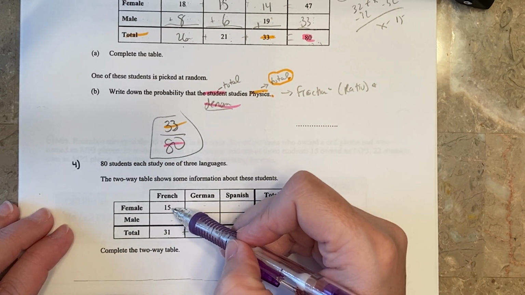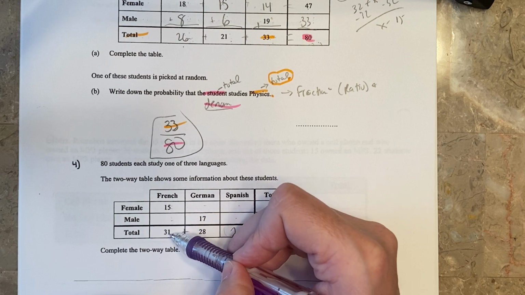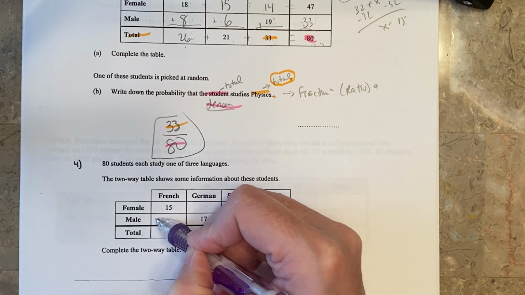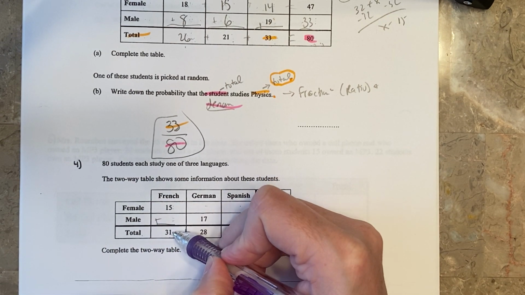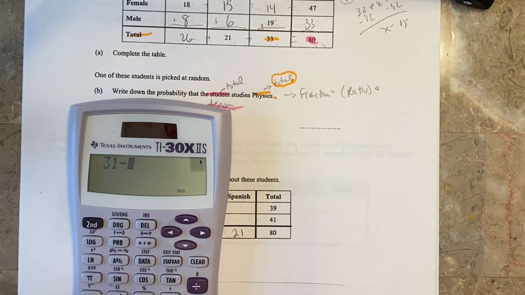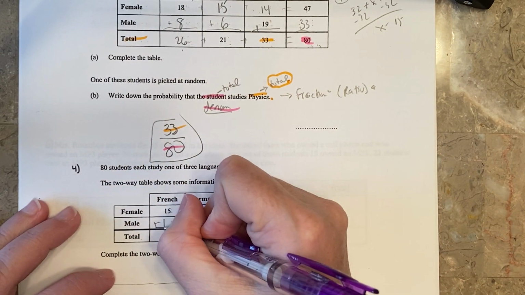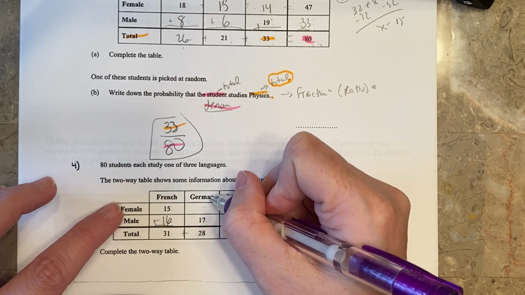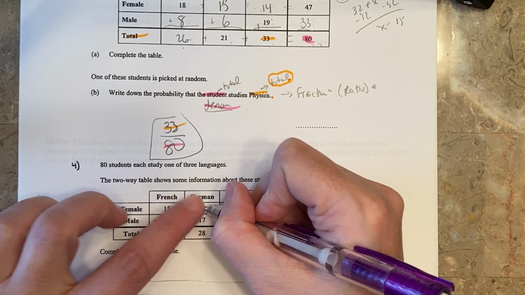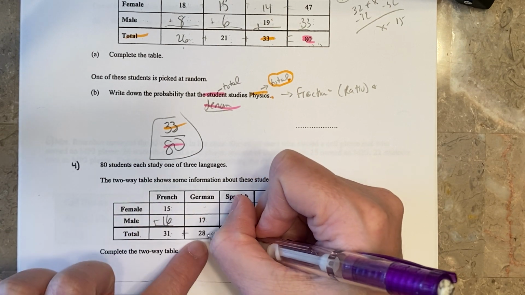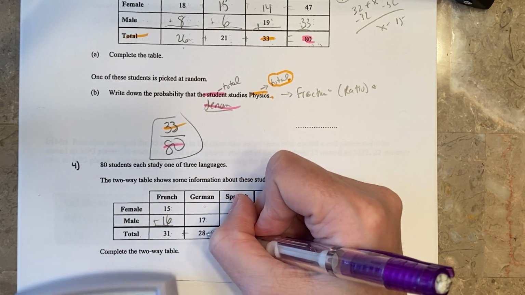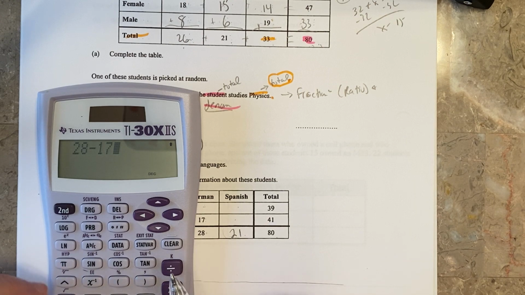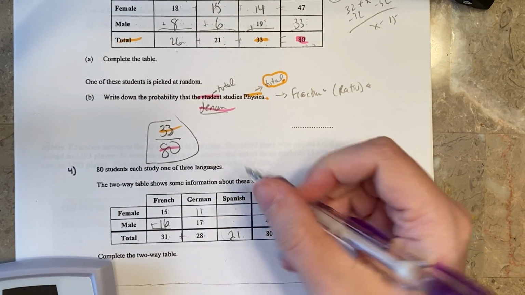Okay, now I'm going to go back and do my columns. So 15 plus something equals, remember your total is always your equals, always your equals. 15 plus something is 31. So 31 minus 15 is 16. Okay, something plus 17 is 28, right? Your German female, we need to figure that out, plus your German male should give you your total German. So something plus 17 is 28. 28 minus 17 is 11.